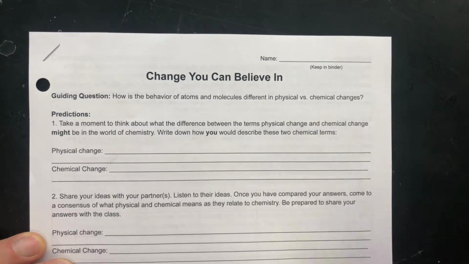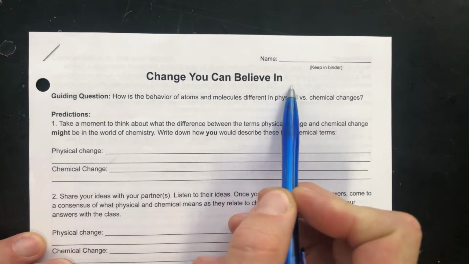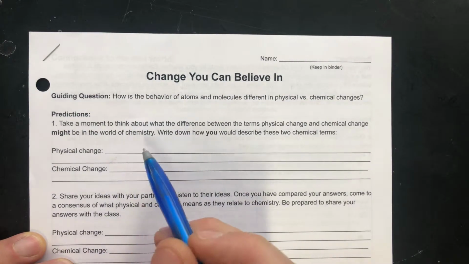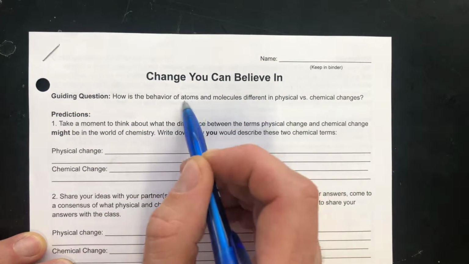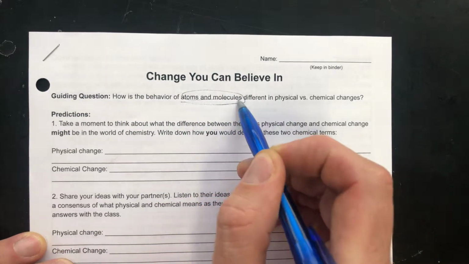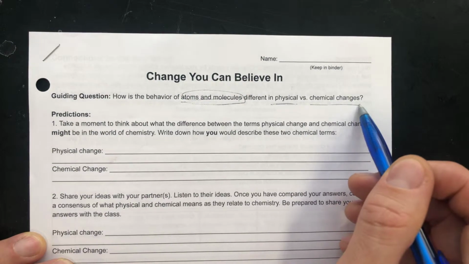Here's what we're doing today. As you can see, we are doing this activity called Change You Can Believe In. The guiding question here that we're looking at is how is the behavior of atoms and molecules different? So we're going to zoom in on those atoms and molecules. How is that different when we go through a physical change versus a chemical change?